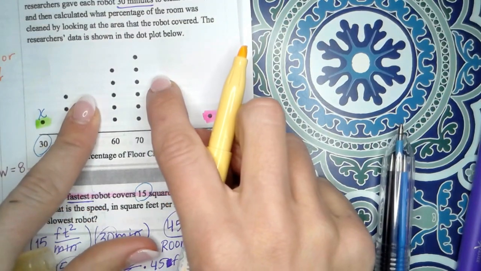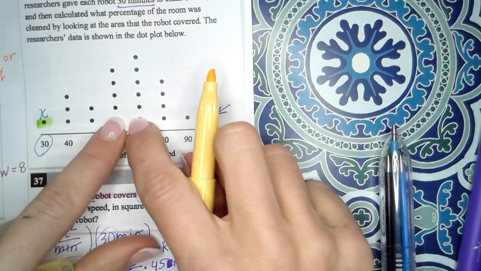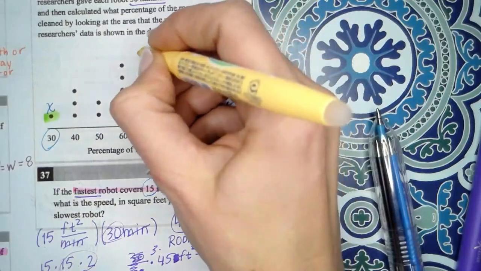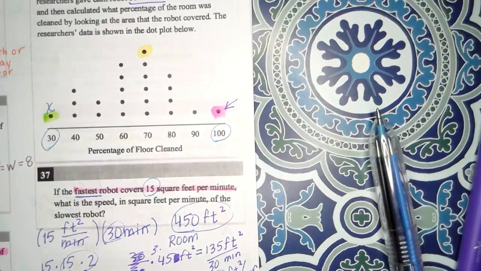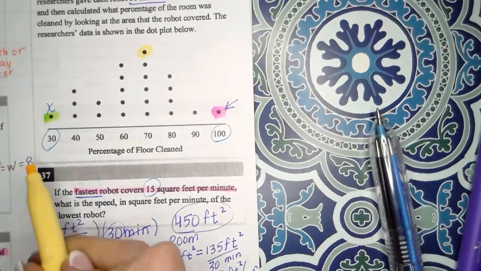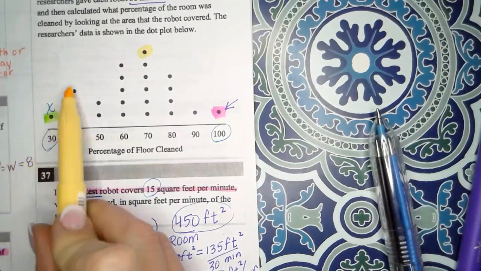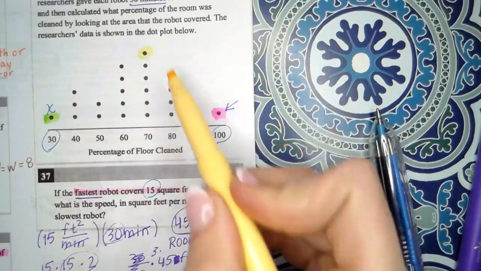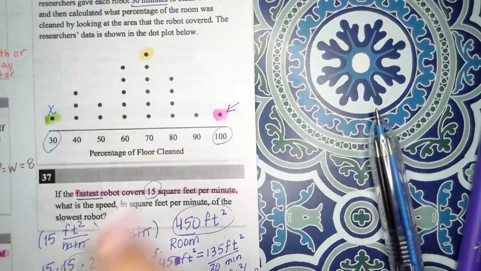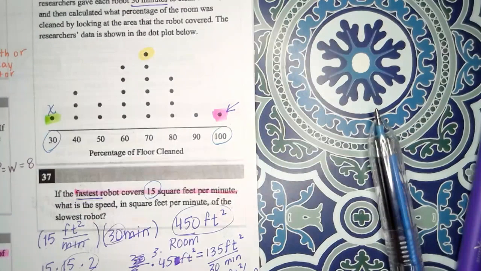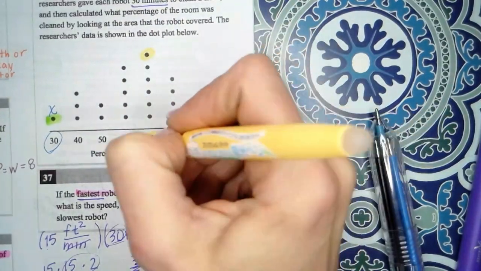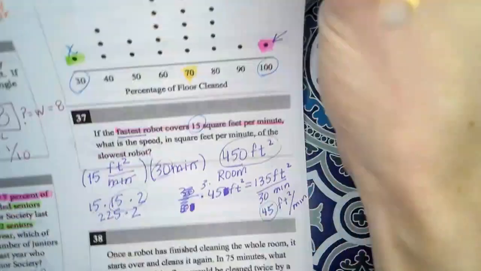Median floor cleaning efficiency. If I keep crossing off, 1 on each side, where will it be left? This guy right over here. 1 of these dots is in the middle, right? If you wrote out the numbers, a lot of people will write 30, and then they'll write 40, 40, 40, 50, 50, 60, 60, 60, 60, 60, and then a bunch of 70s, 80s, a 90, and 100, and then they cross them out until they find the middle. Have you ever done it that way? People do that. It takes way too long. So what's my median efficiency? 70% of the floor, right?